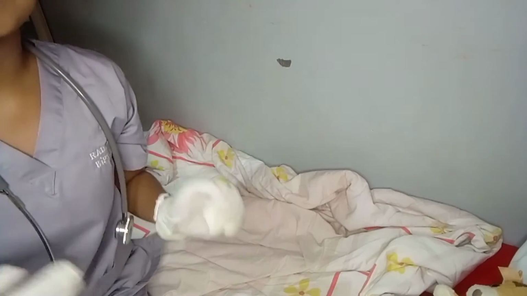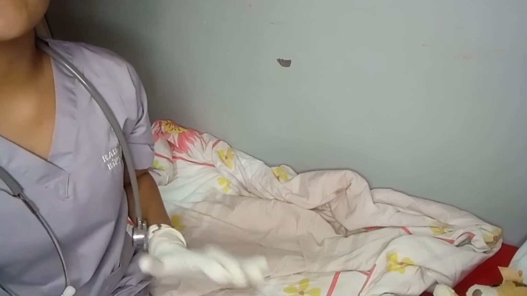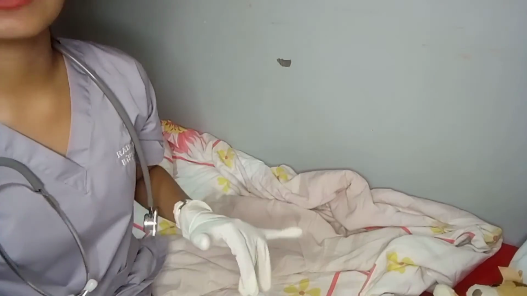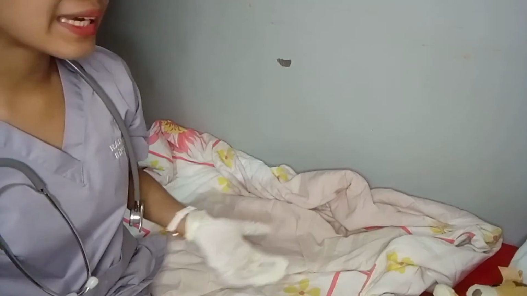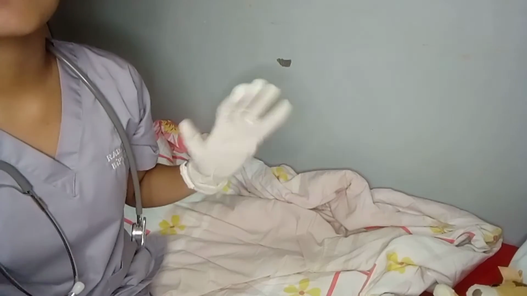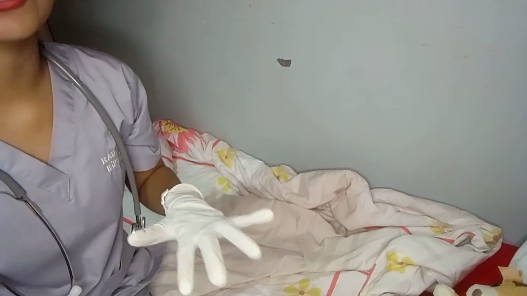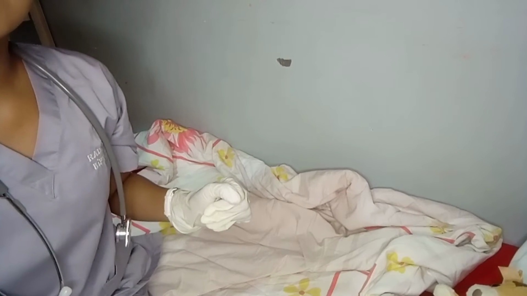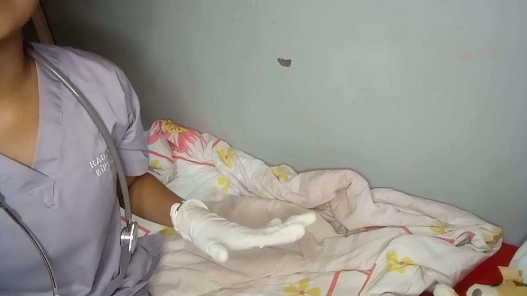Okay, the next step is the episiotomy. So through observation, the perineum of the mother has slight redness. There is no swelling, no bruising, no edema, and has minimal mucosal discharge. So the next thing that I am going to do is to perform the Homan sign.